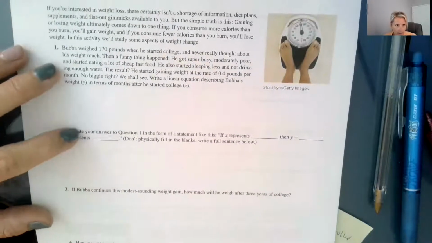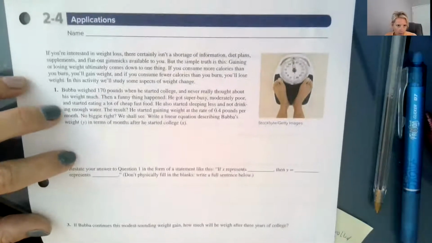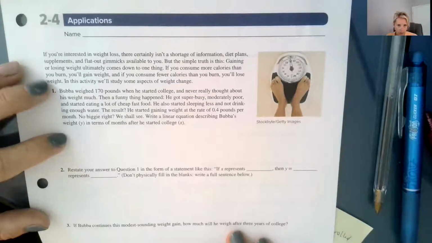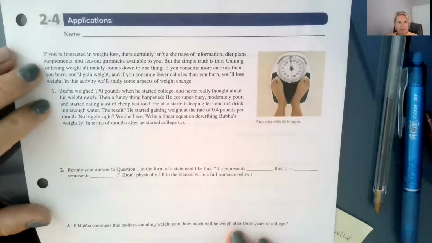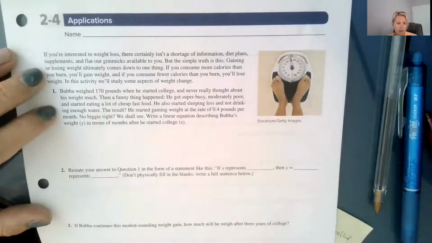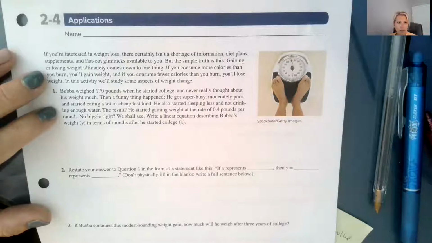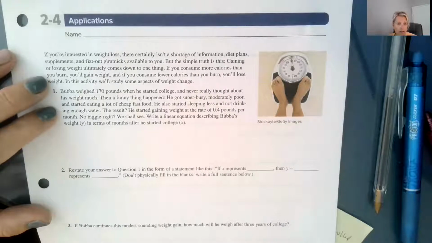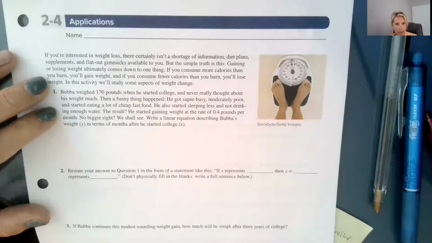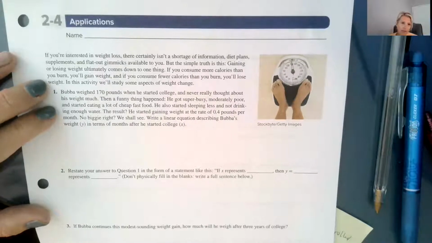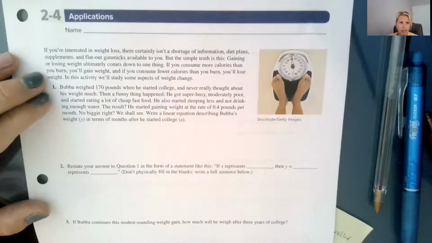It says, if you're interested in weight loss, there certainly isn't a shortage of information, diet plans, supplements, and flat out gimmicks available to you. But the simple truth is this: gaining or losing weight ultimately comes down to one thing. If you consume more calories than you burn, you'll gain weight. And if you consume fewer calories than you burn, you'll lose weight. In this activity, we'll study some aspects of weight change.